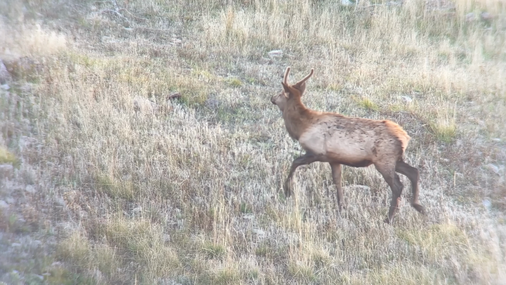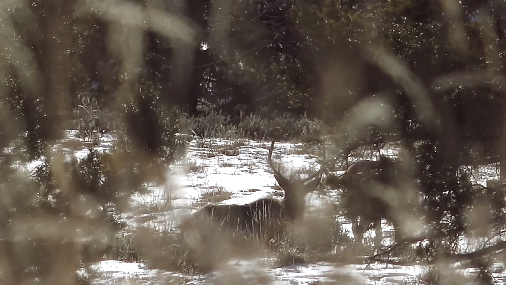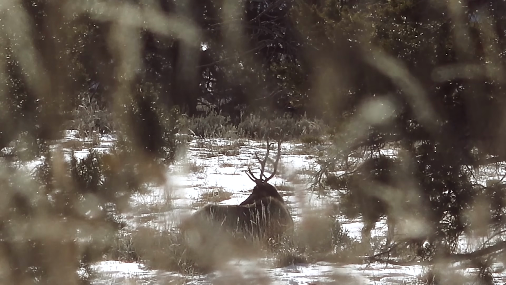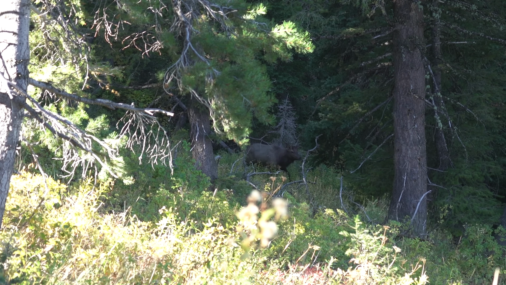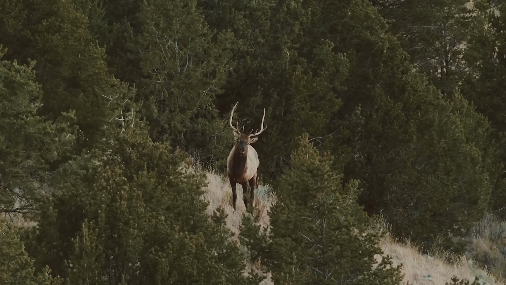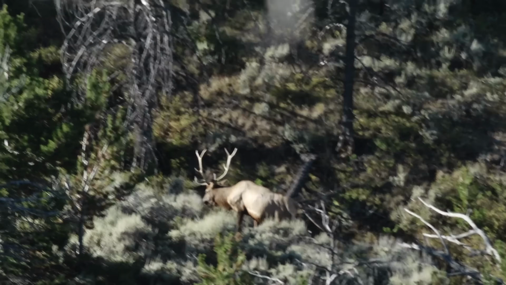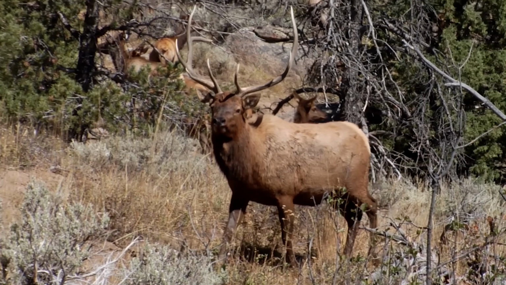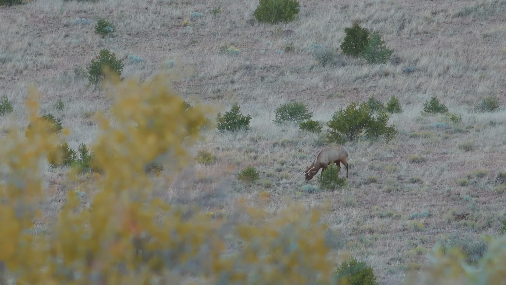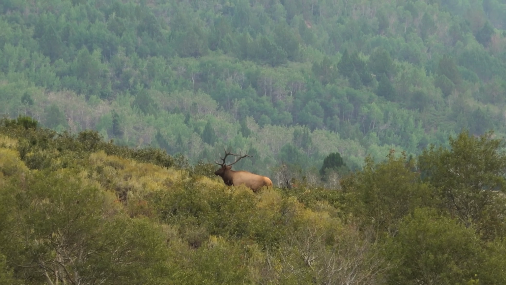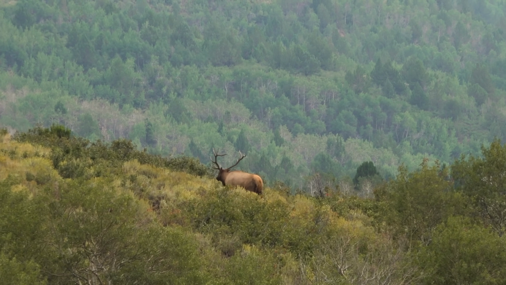When he's a year old or year and a half old, he's a spike. And then the next year, he's what we call a raghorn or a 4x4, 4x5. Then the next year, well, he might become a 6 point, but he's probably a 5 point. And then when he's 4.5 or older, that's usually when he gets to be a 6 point.